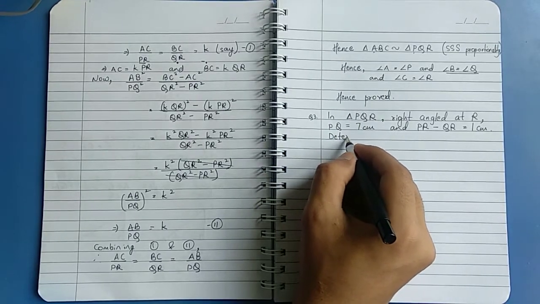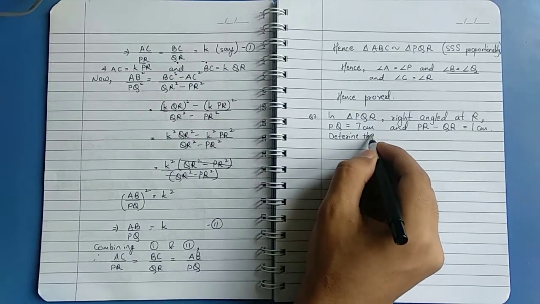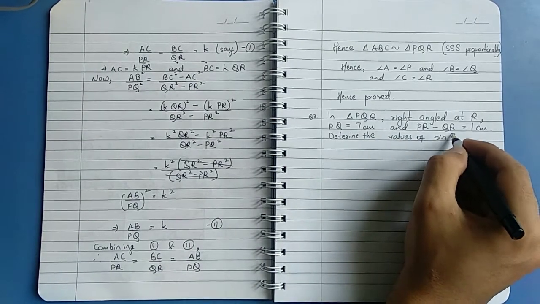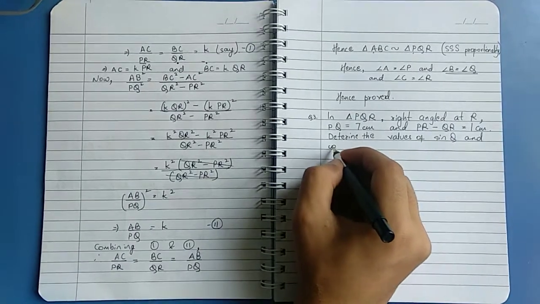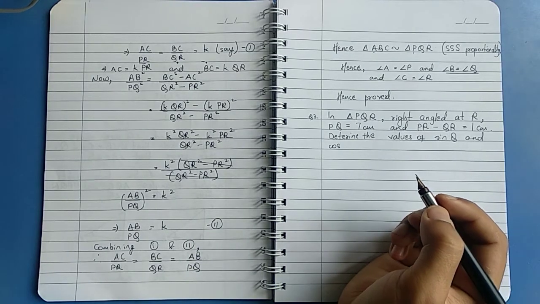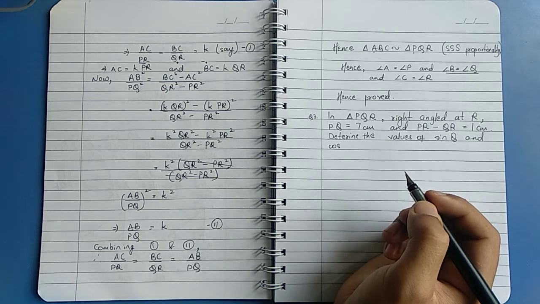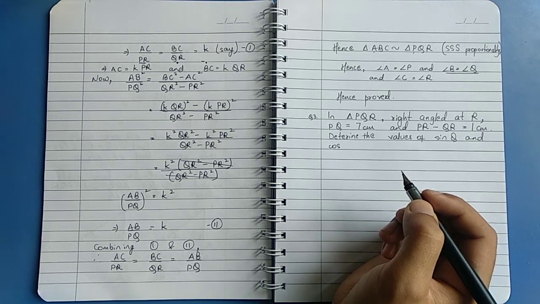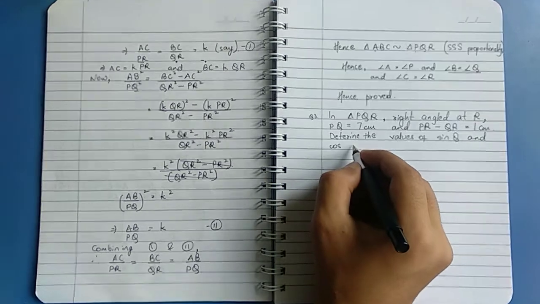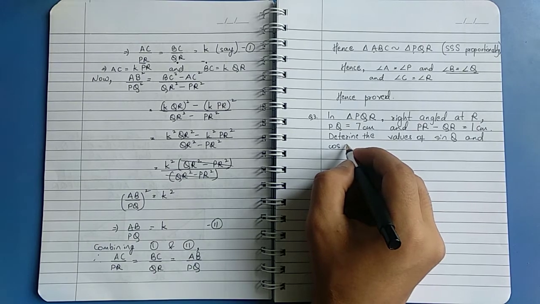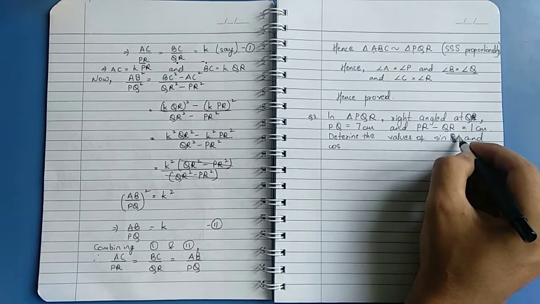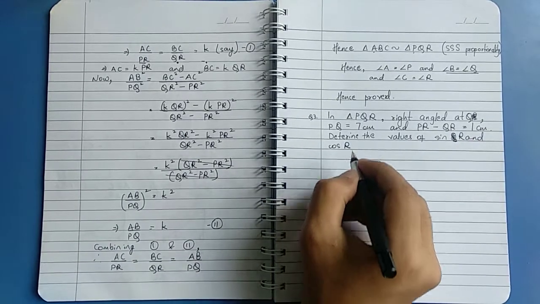Determine the values of sine Q and cos Q. This should be right angled at Q. Values of sine R and cos R.